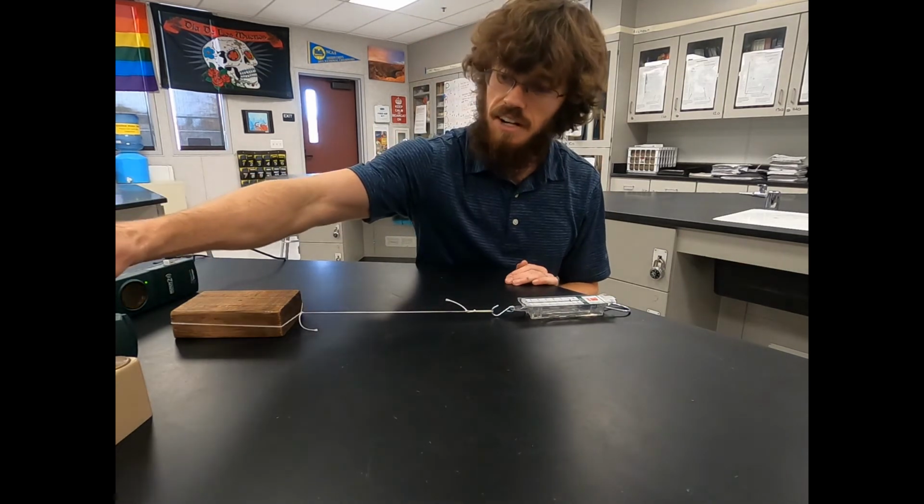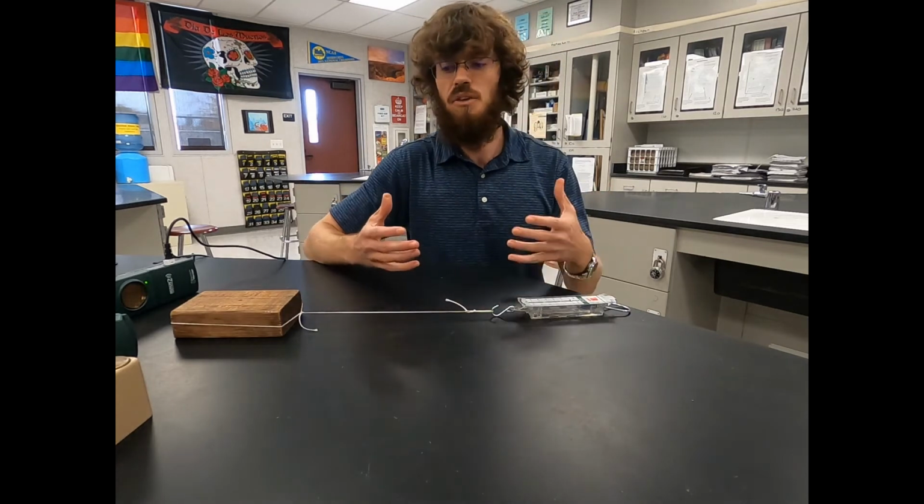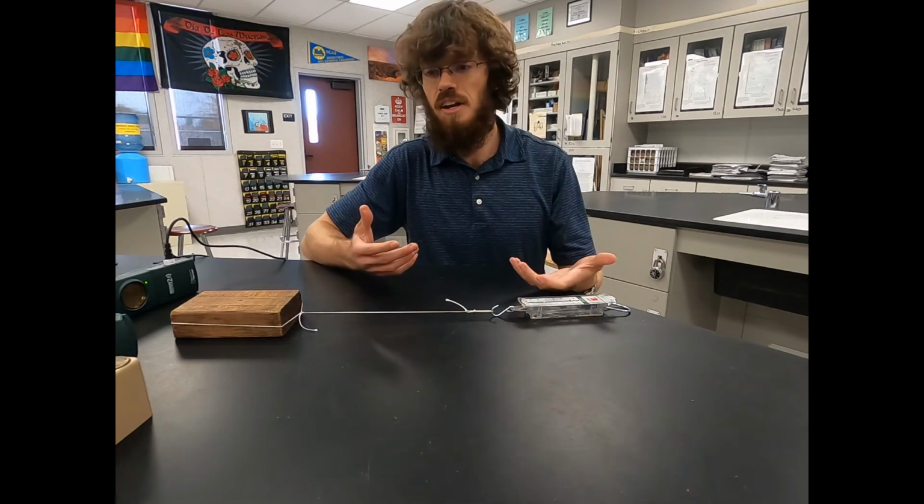So first thing in our data table, we'll need to put down that the weight of our block, or the force of gravity on the block, is 200 grams.